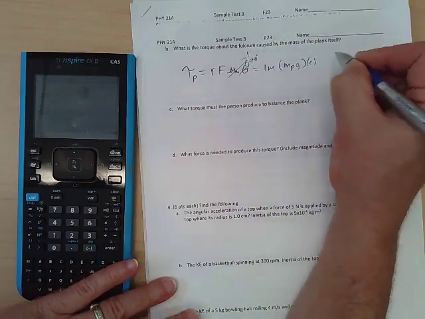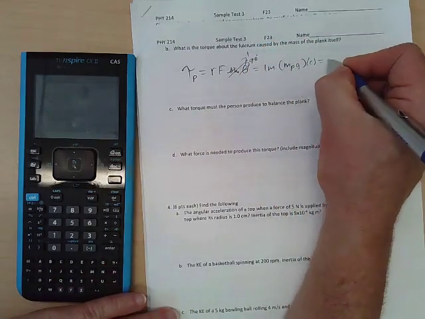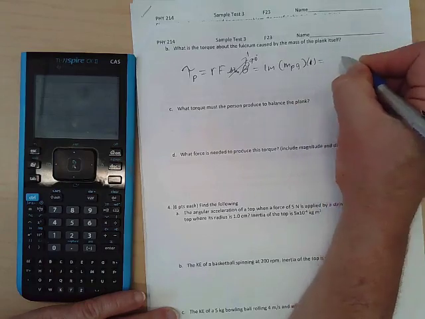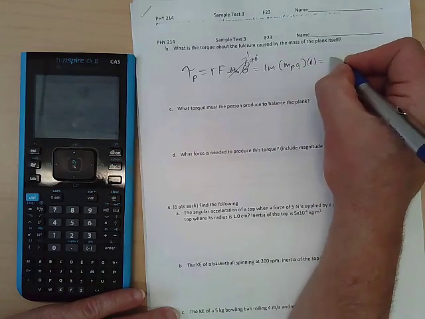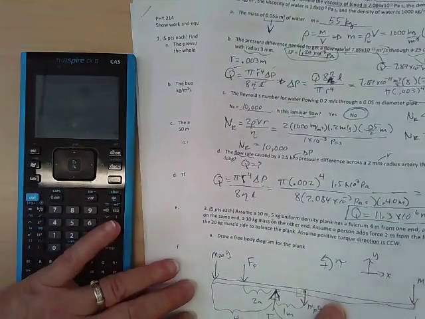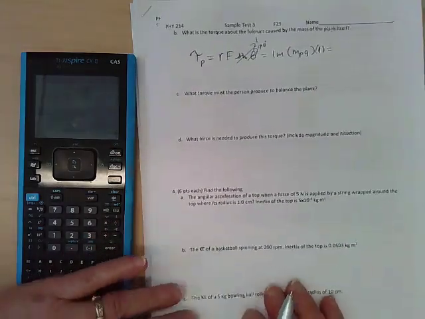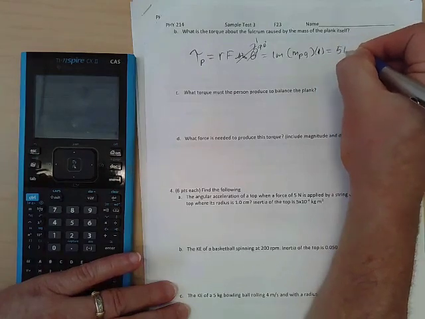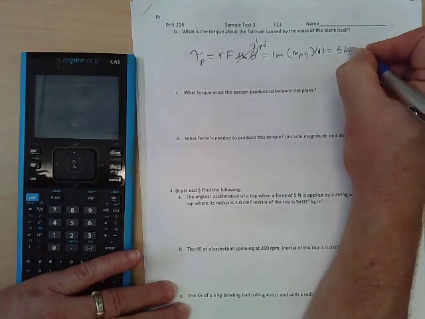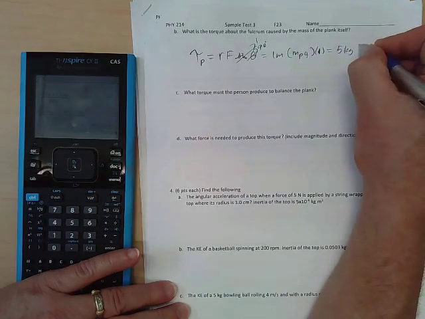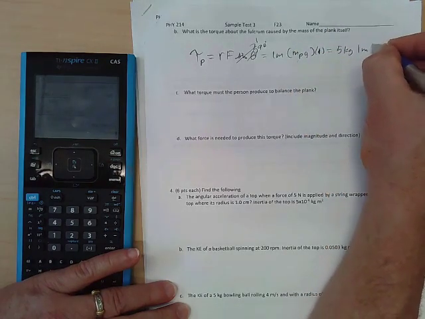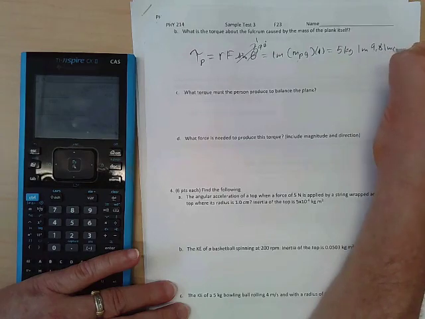So we've got the 5 kilogram plank, the 1 meter, and then g, 9.81 meters per second squared.